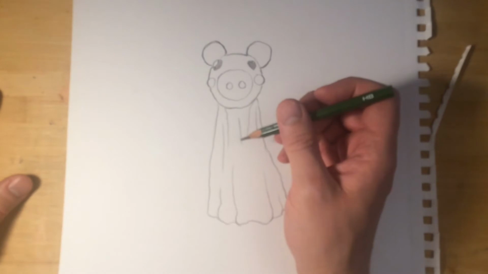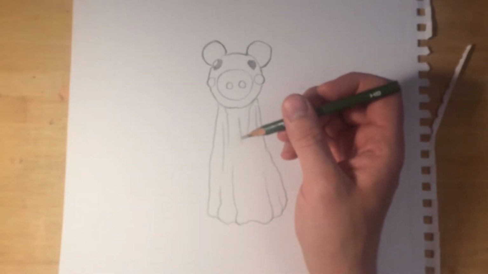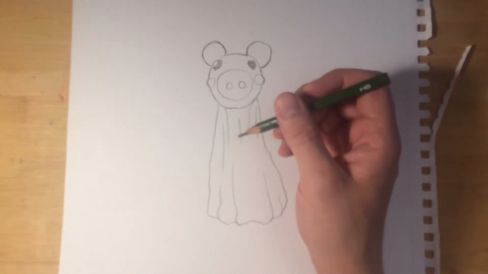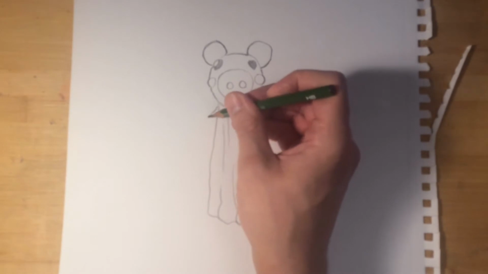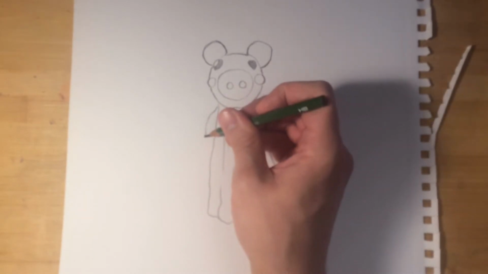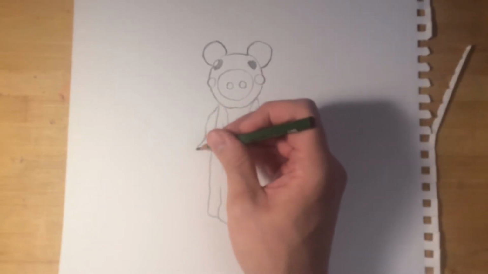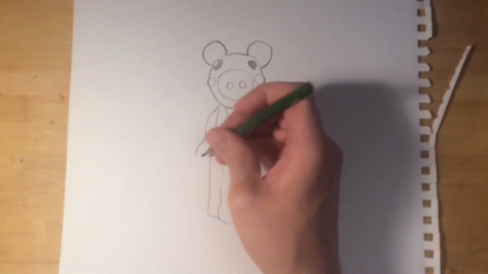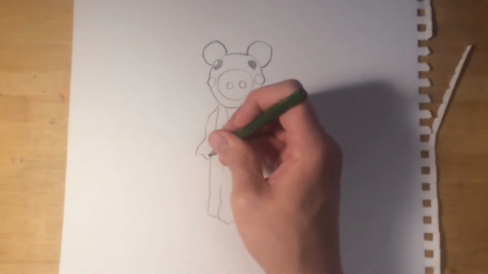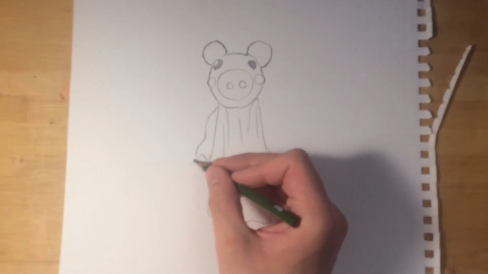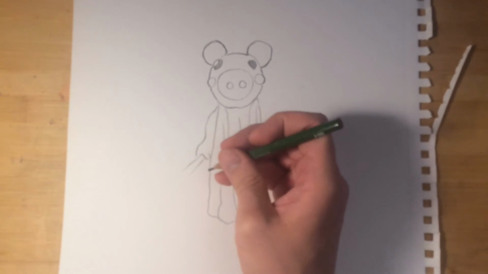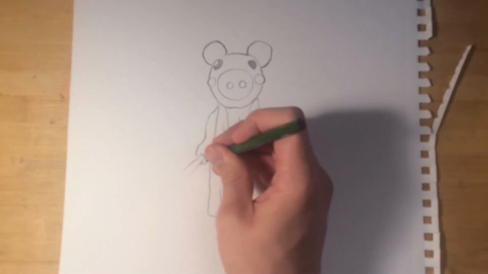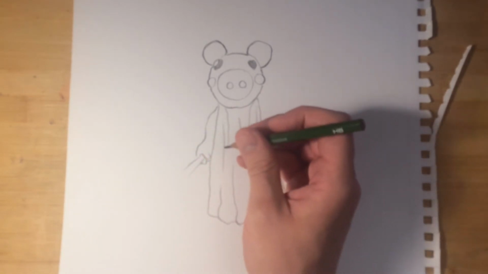And then I don't see any feet on this thing, as far as I can tell. So I'm just going to draw its hands because I don't think it has feet. And it's holding a baseball bat in one hand. So I don't know what is going on with this weird pig. To be honest, it kind of looks a little scary.